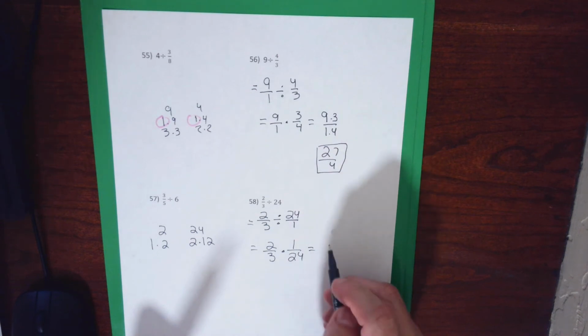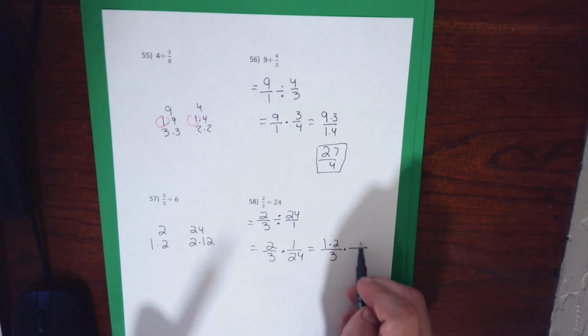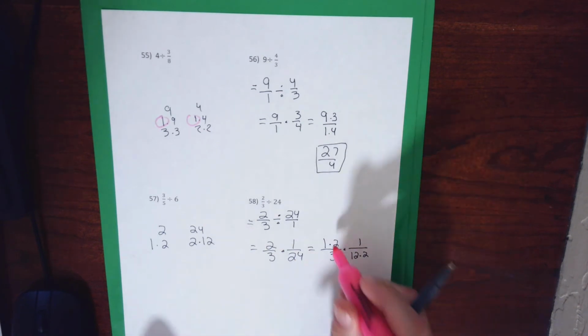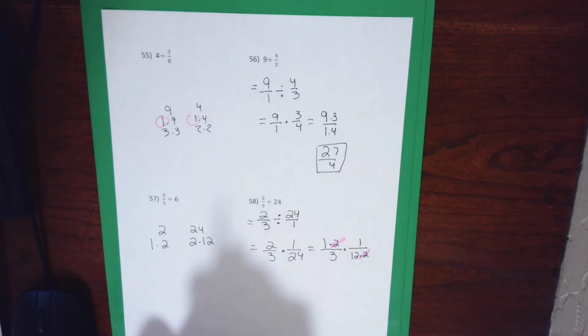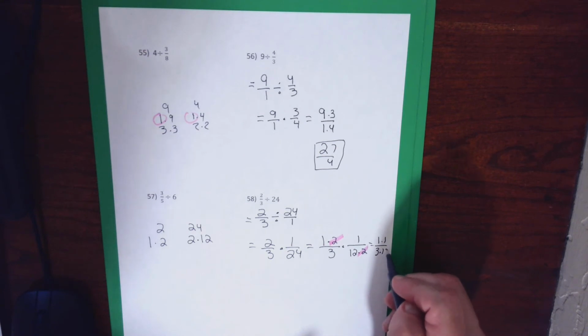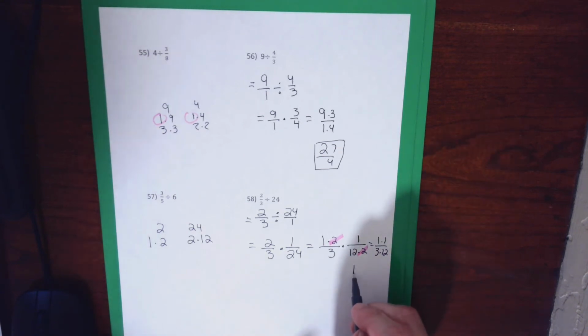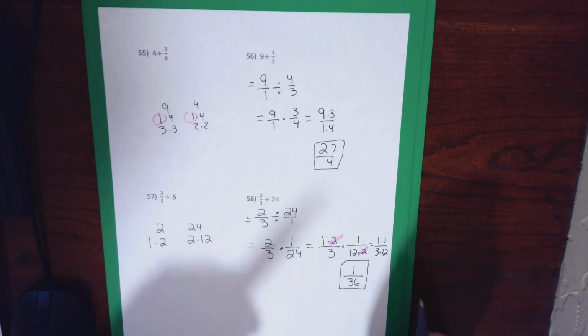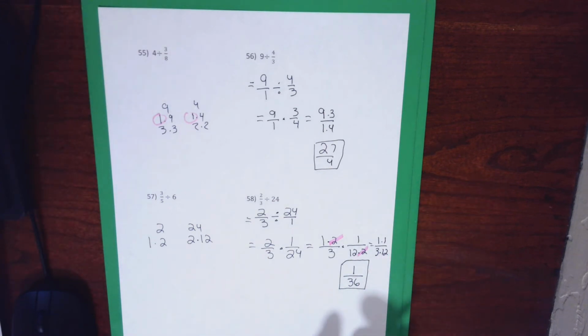So I'm going to write the 2 as 1 times 2. I'm going to leave the 3 alone. I'm going to leave the 1 alone. And I'm going to write the 24 as 12 times 2. And I'm going to cancel and cancel. What I'm left with across the numerators are 1 times 1. What I'm left with across the denominators are 3 times 12. The numerator is going to be 1. I can't write a fraction without a numerator. It's completely fine to have a 1 in the numerator of a fraction. If the denominator turns into 1, that's when I can stop writing a fraction. So I'm going to say 1 over 36 for 58.